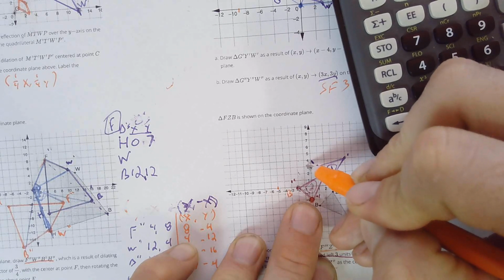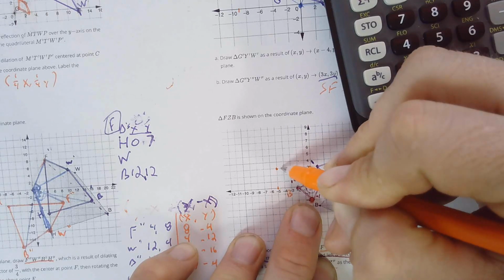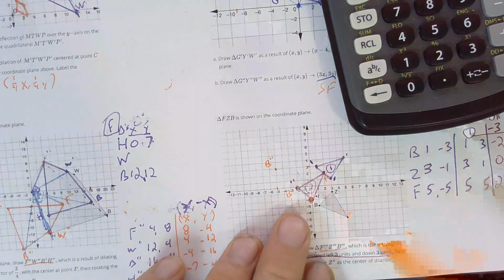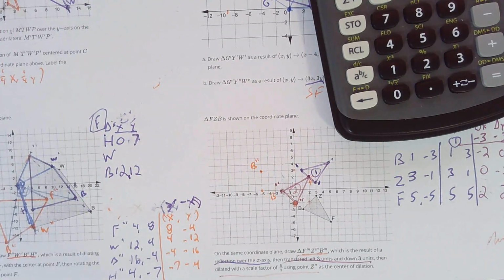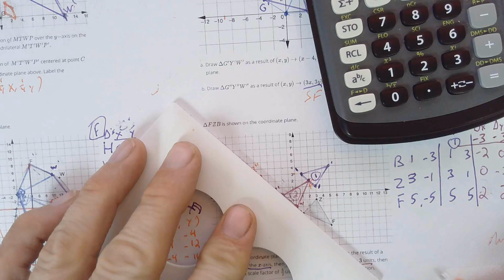Now where these two intersect is where my b quadruple prime is going to be. And you can see that it just continues that straight line.